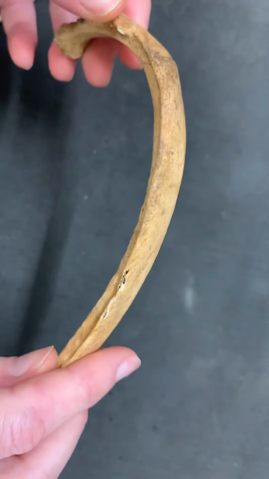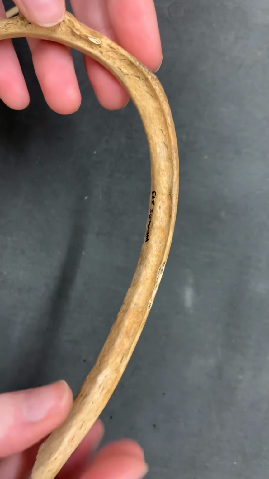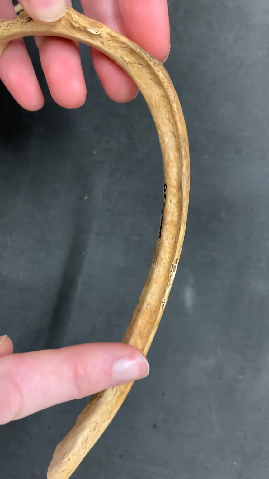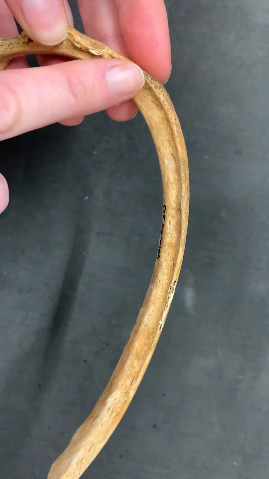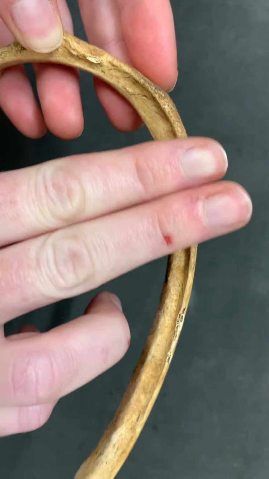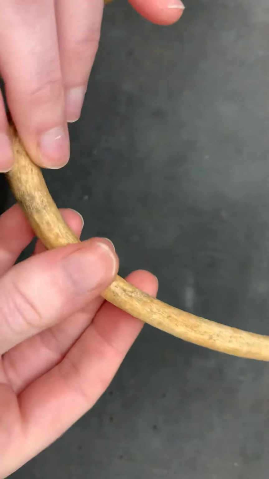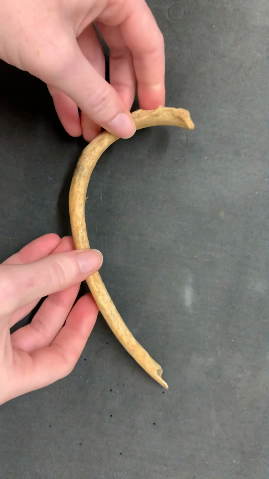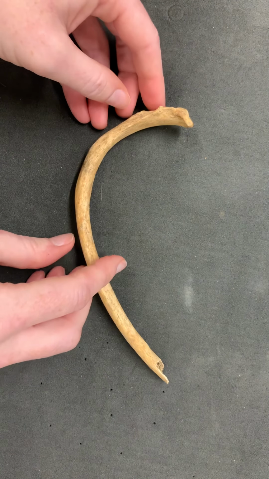If we look inferiorly, you can see that groove there that runs all along the shaft. This is the costal groove, and it actually feels quite sharp when you run a finger along it. So if you can feel the sharp edge of the rib, you know that that's the inferior portion. So that can sometimes help when you're siding.